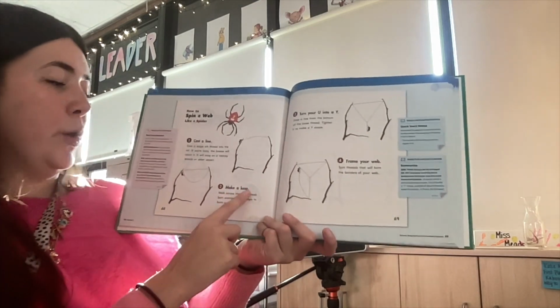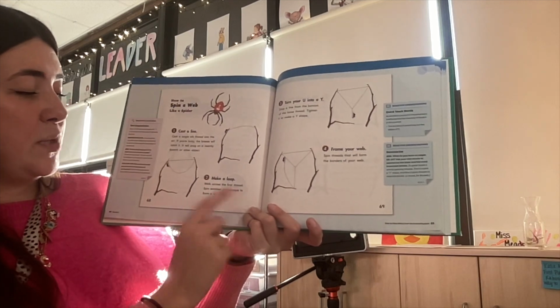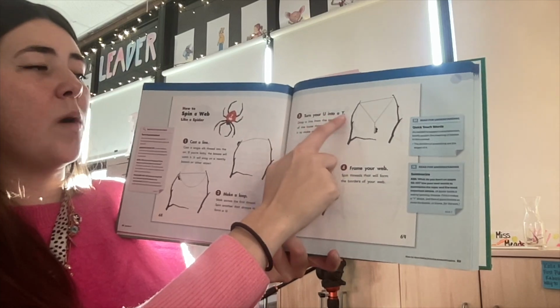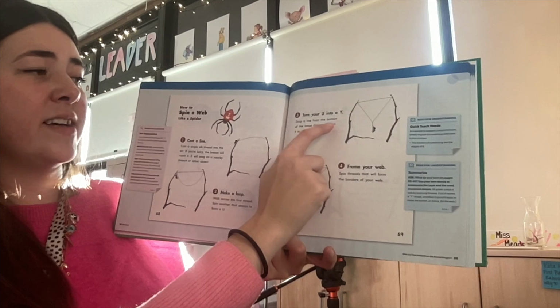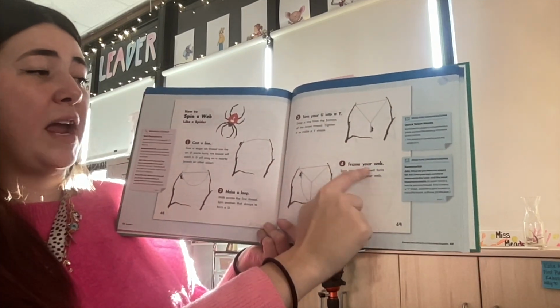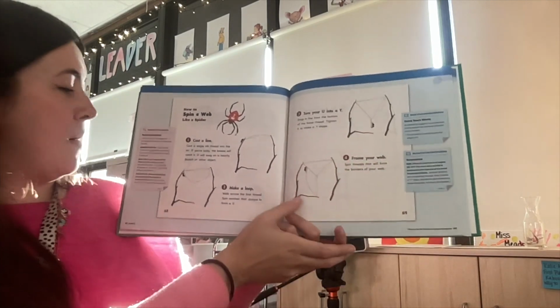Number 2, make a loop. Walk across the first thread. Spin another that droops to form a U. Number 3, turn your U into a Y. Drop a line from the bottom of the loose thread. Tighten it to make a Y shape. Number 4, frame your web. Spin threads that will form the borders of your web.